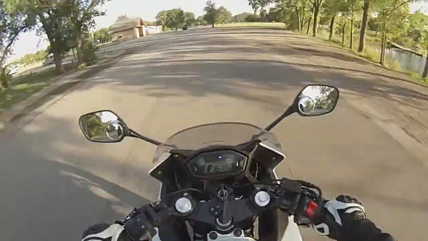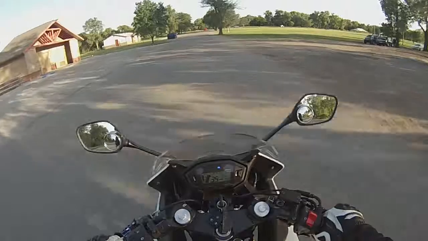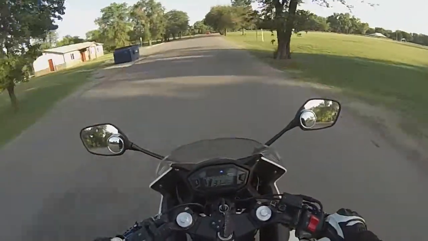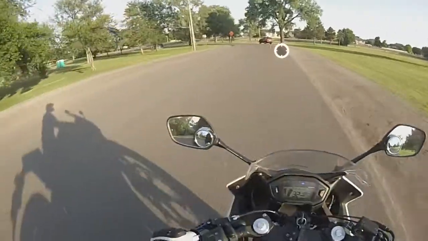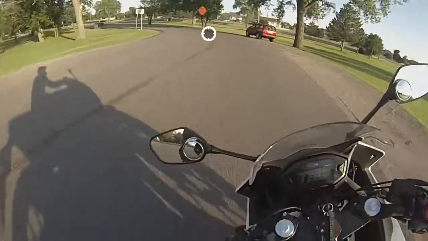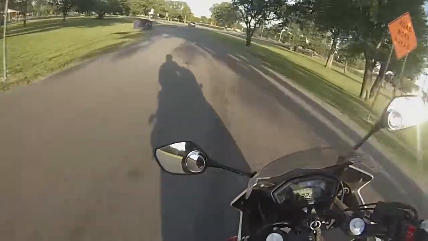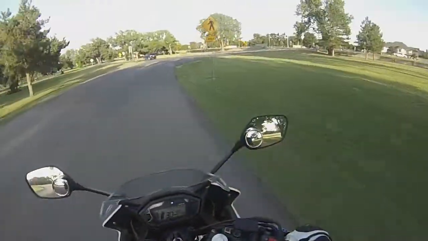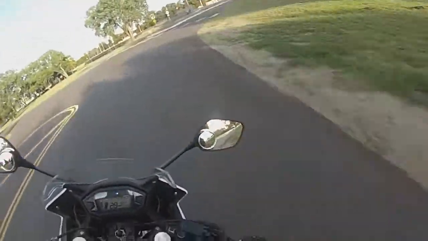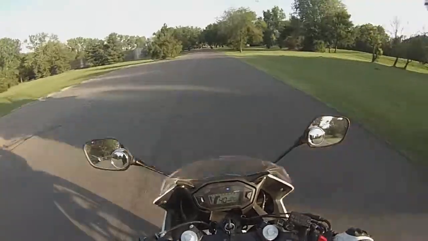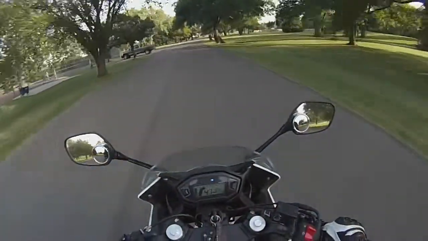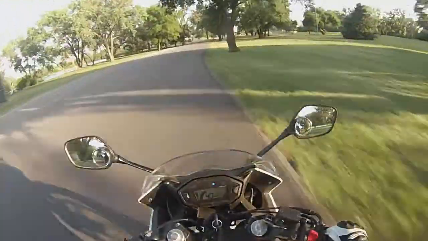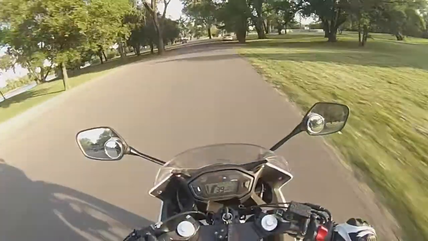So I'll try to show what I mean. There's a decent curve coming up. Hopefully I don't catch this car. Find your entry point, find the apex, lean it over, hit the apex on the outside, boom. That was a good demonstration, I think. And this one is like a little tiny one, so you just kind of take a straight line through it. Just find the apexes and hit them.